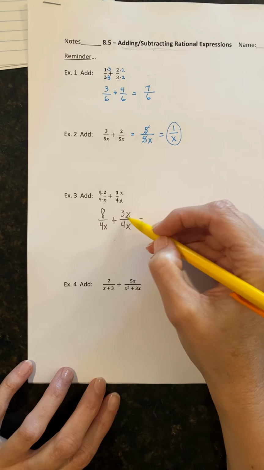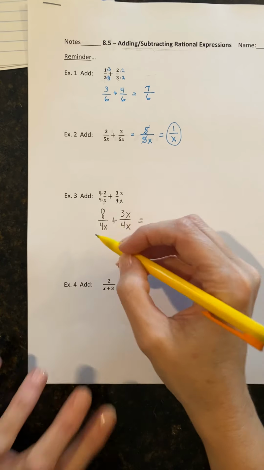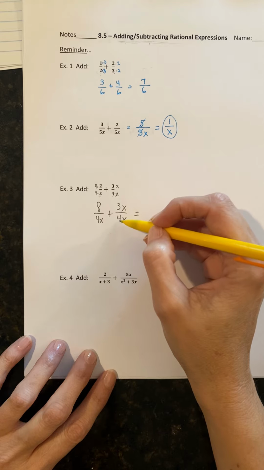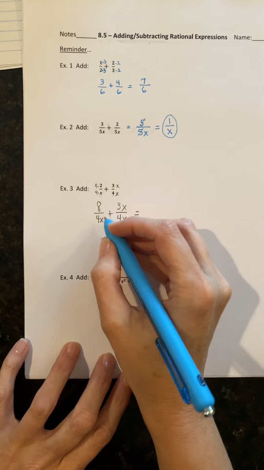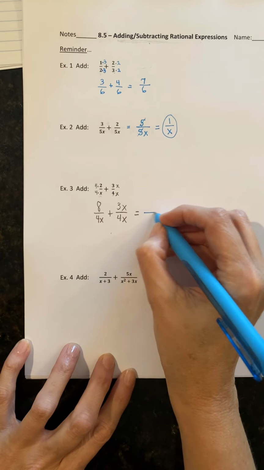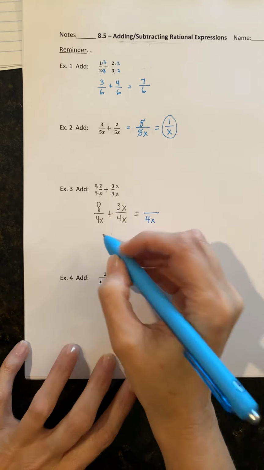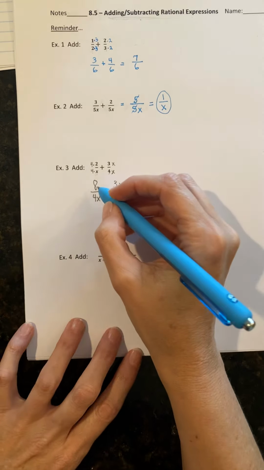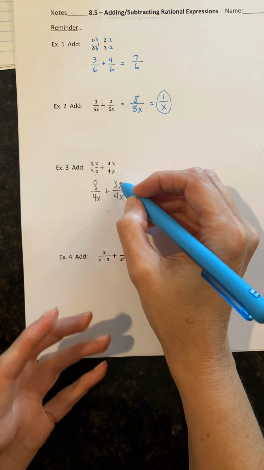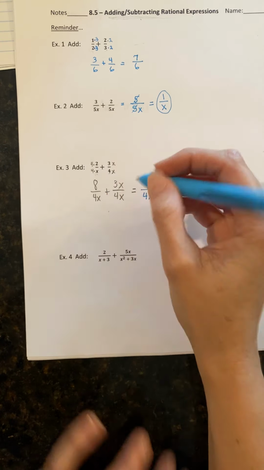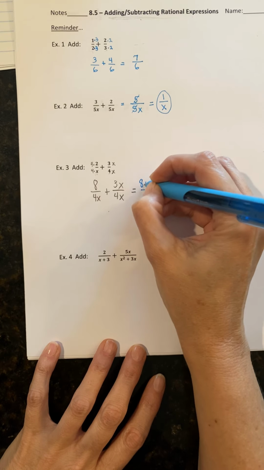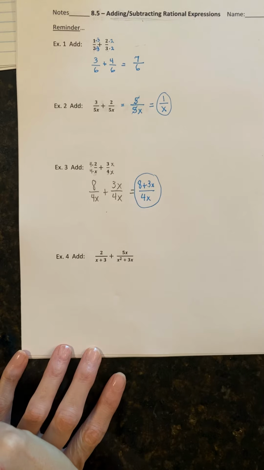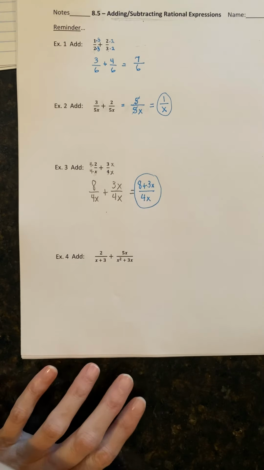Now, don't cancel that, the x over x, not yet, because then we won't be able to add them. See, the whole purpose is that we want to add these. So now that their bottoms match, 4x and 4x, their denominators match, you just bring it over. Do not add them. You add the tops. And you can't really add 8 plus 3x's because they're not like terms. So you just write 8 plus 3x. And that's your answer, because you can't really combine those.